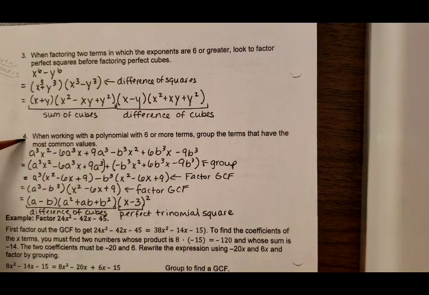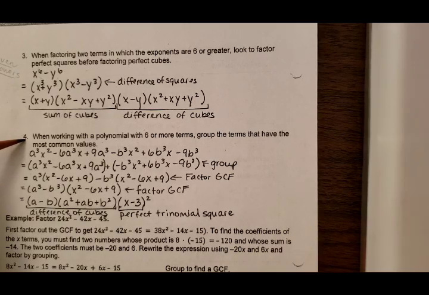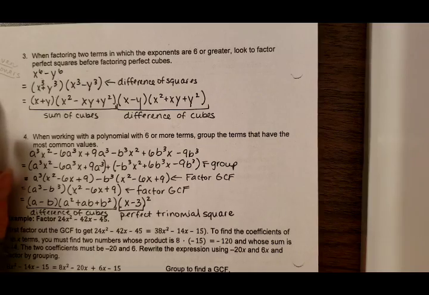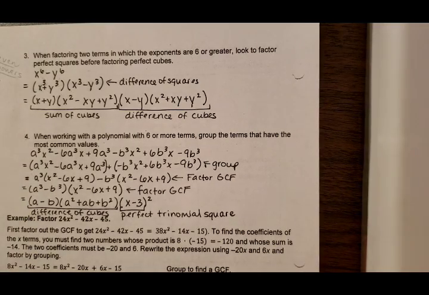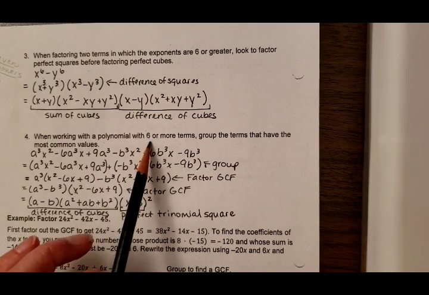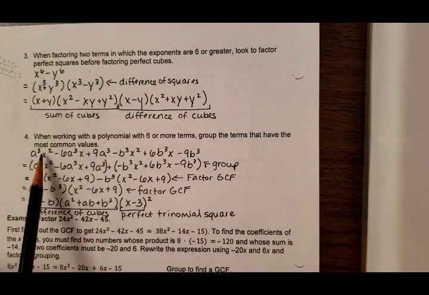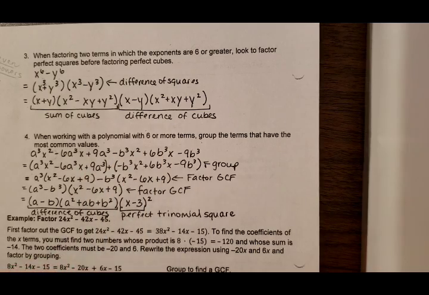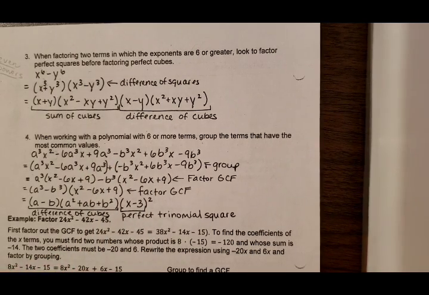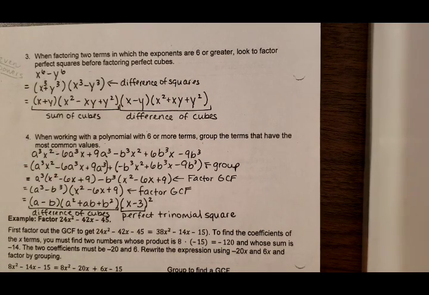All right, then the last one. The one that you're looking at going, holy cow, there's a whole lot of writing there. Wow, what am I going to do? Take a deep breath and go, I can do this. It's just going to take a little bit of room and a little bit of time. So let's say you have 6 or more terms. I got 1 term, 2 terms, 3, 4, 5, 6. I'm just going to stop with 6 because that's enough. Group them, the ones that seem to have the most common looking values.